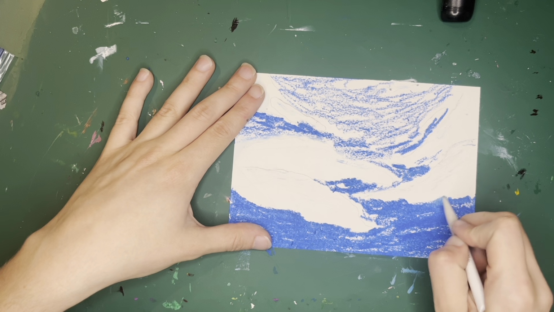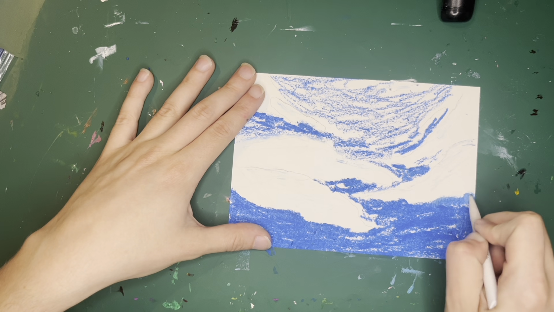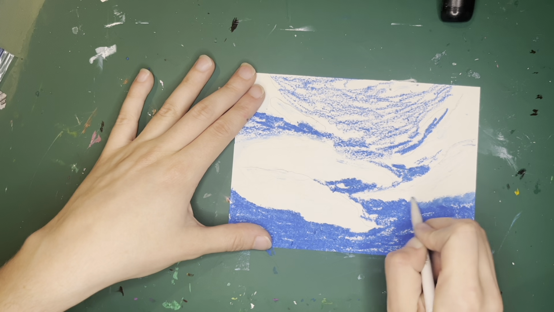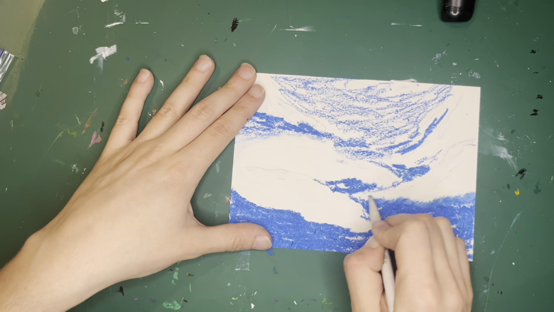Then I go in with my tortillon and I start using circular motions to kind of soften up the bottom edges of my clouds. If you don't have a tortillon, that's fine, you can use your finger.